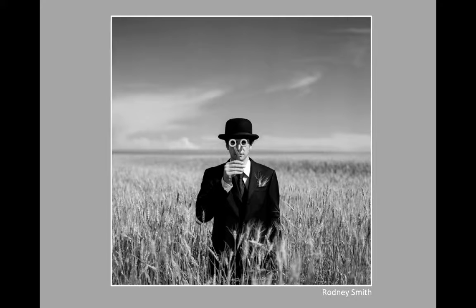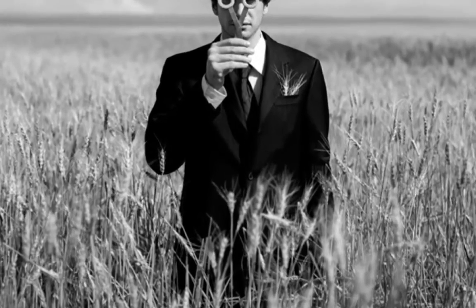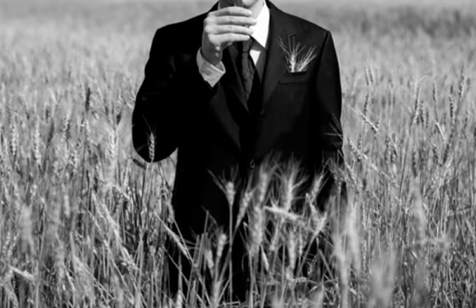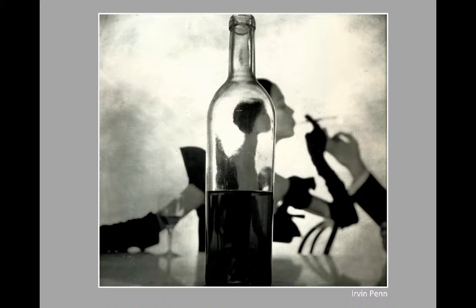In this image by Rodney Smith, the depth of field is clearly visible by looking at the wheat crop. The only section that is sharp is where the centre of interest is located. The wheat crop also produces an interesting texture that is out of focus. An interesting image by Irving Penn, with the image repeated within the glass bottle. Importantly, the image design places the background image of the figure out of focus to increase the interest in the bottle.